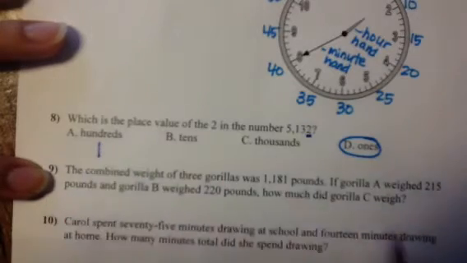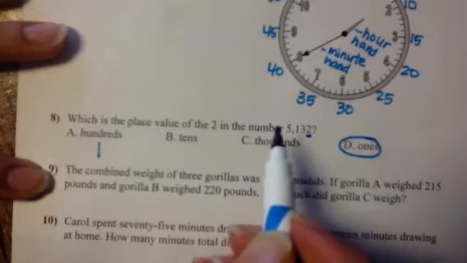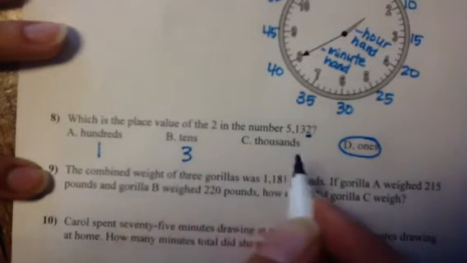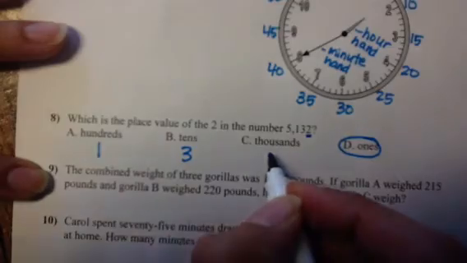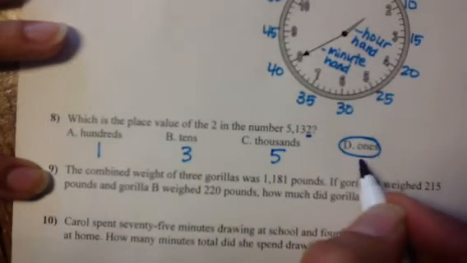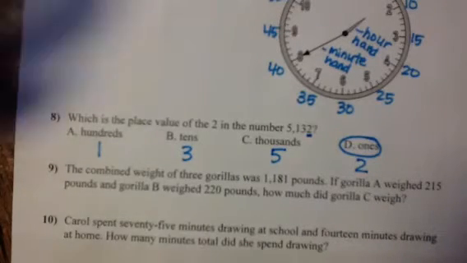I'm going to write the 1 right there. Which one's in the tens place? The 3 right there, the 3. And what about the thousands place? Which digit is in the thousands? The 5. And then we said which was in the ones place? The 2. Okay, so make sure you know your place value.